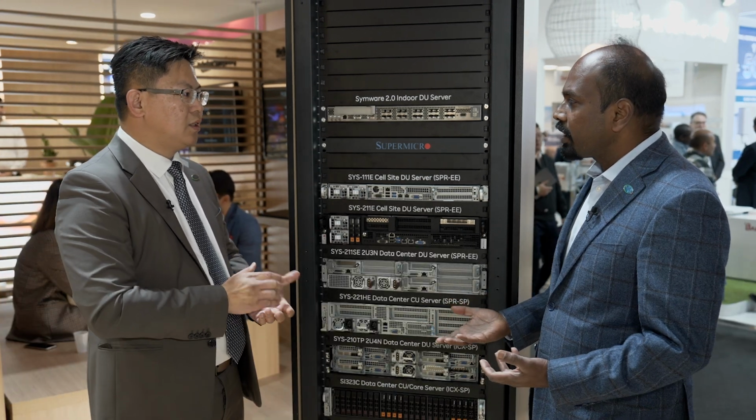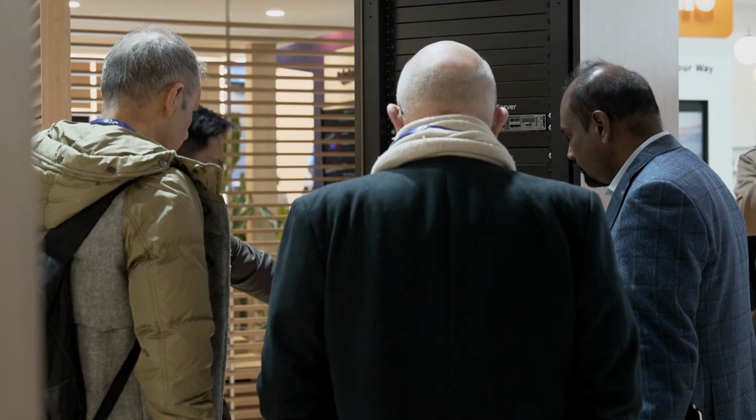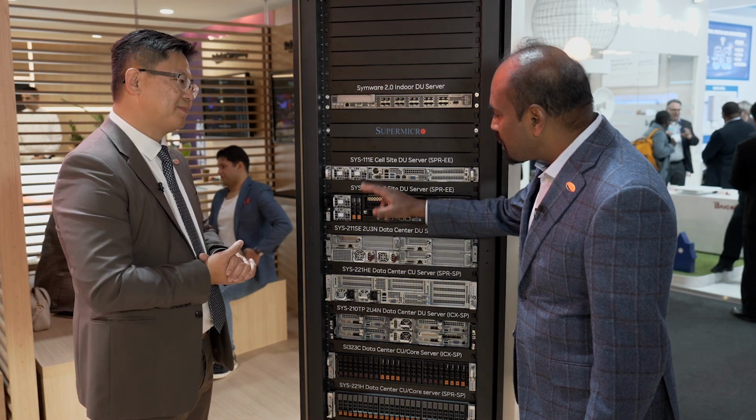What about for European markets? Yeah, that's called the ETSI. I see. So this one also requires certain standards, and then we will also invest in it for the customers. I see. And I see the connectors are a bit different on some of these things.